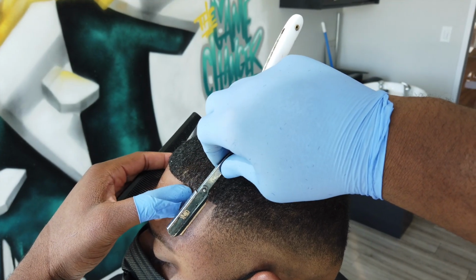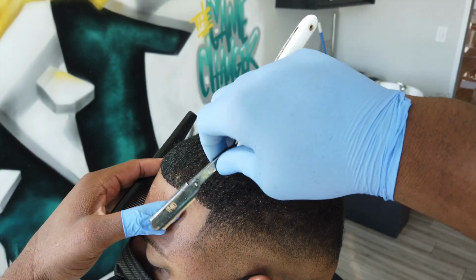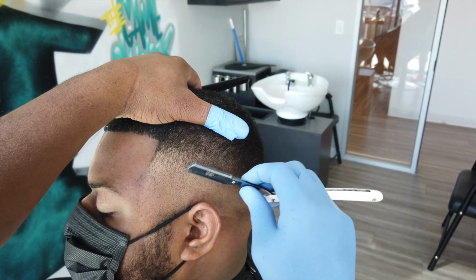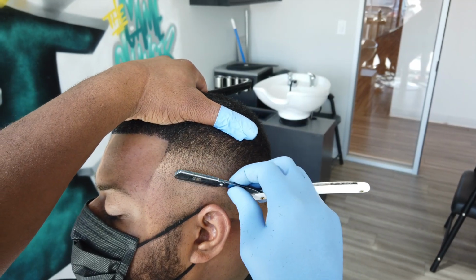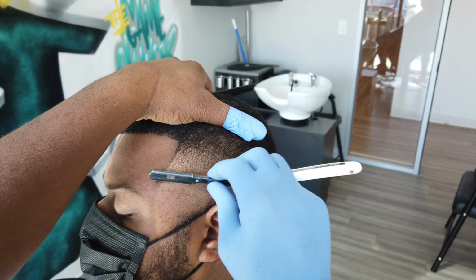At the end, after you put the sauce on top with the razor, you go back, you clean the fade up, you find the little spots you need to adjust. Then you take the clippers or your scissors and you clean the top of the hair.